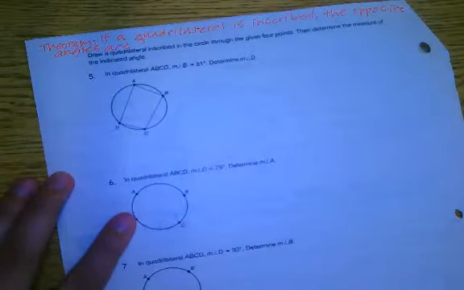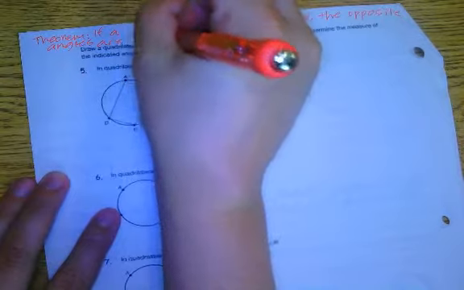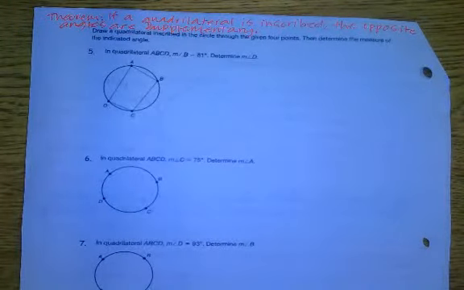Any ideas? Supplementary. Very good. It's usually one or the other. Okay, so if a quadrilateral is inscribed in a circle, the opposite angles are supplementary.